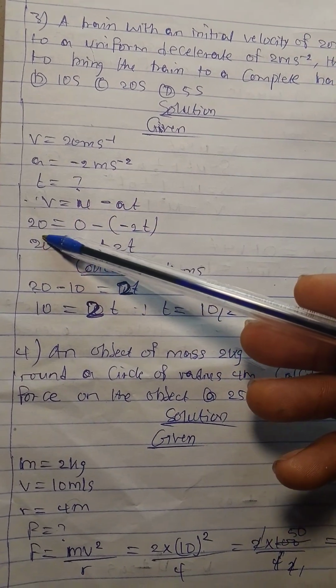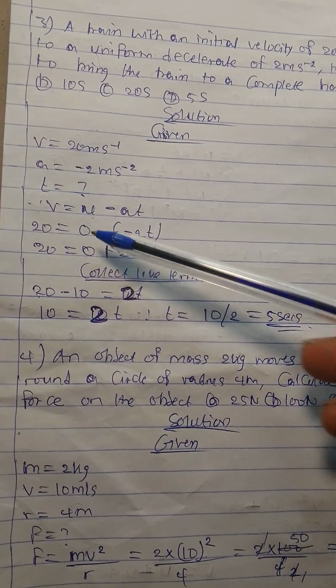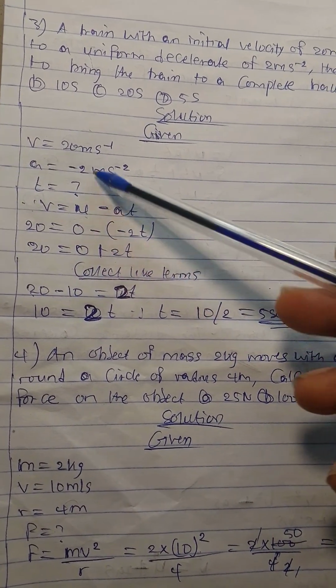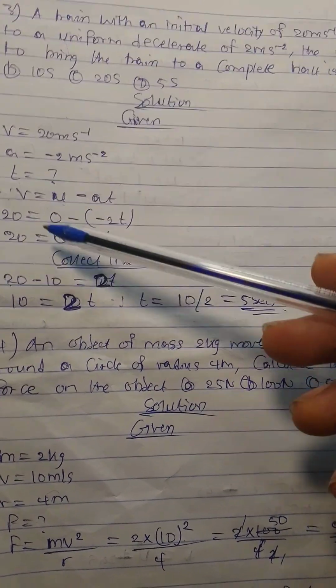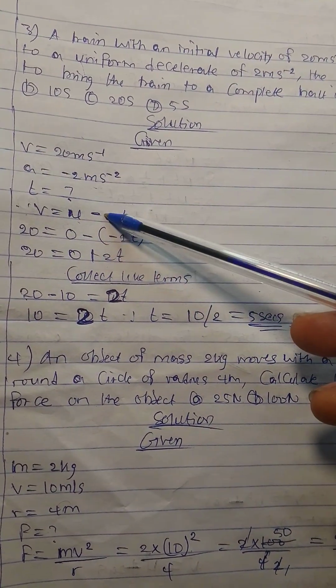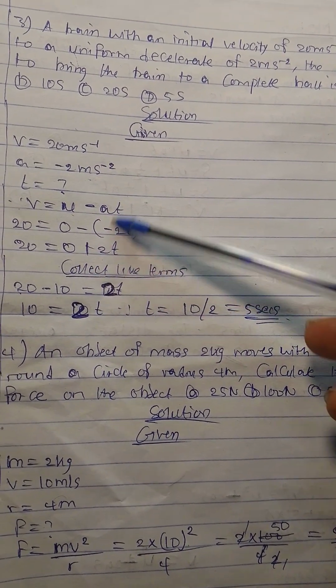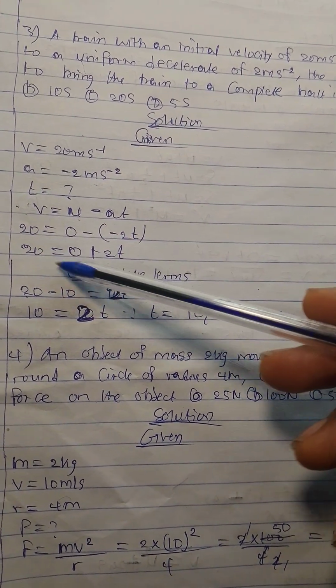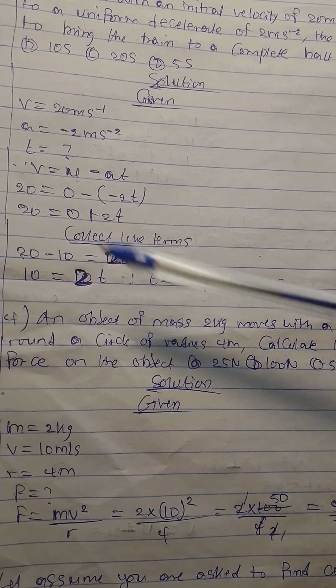Where v is 20, that velocity is equal to initial velocity, which is always 0, minus, I use minus here because this is decelerating. If this is accelerating, it becomes plus. So that becomes 0 minus, as decelerating is minus 2, t. So we have 20 equal to 0 minus minus 2t, which is plus 2t. So now what do we have to do? We collect like terms.